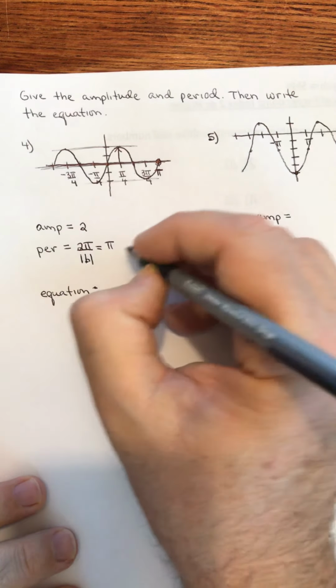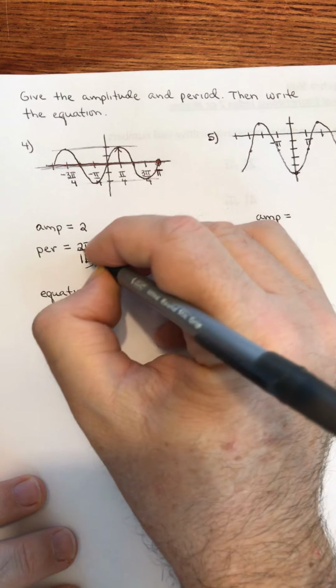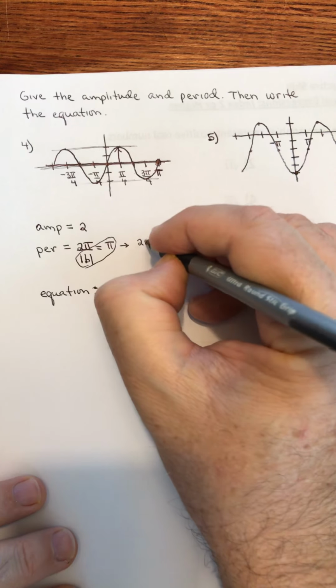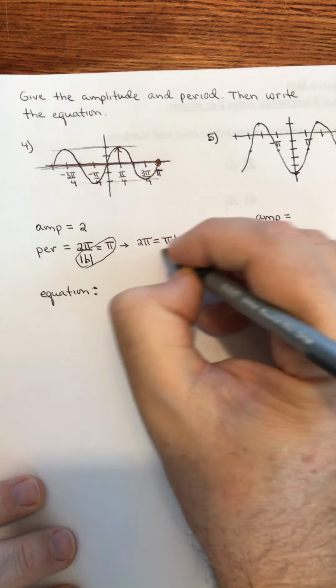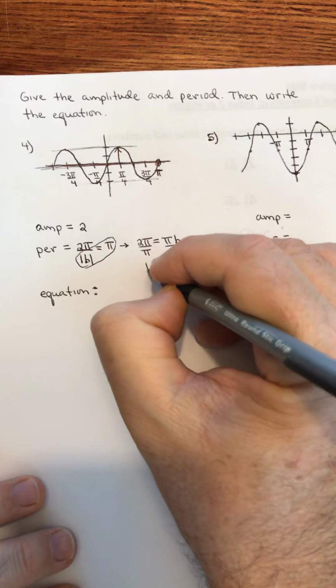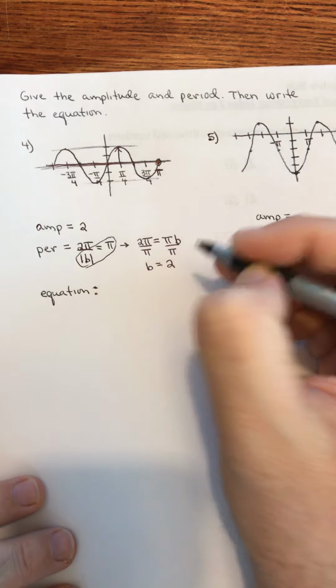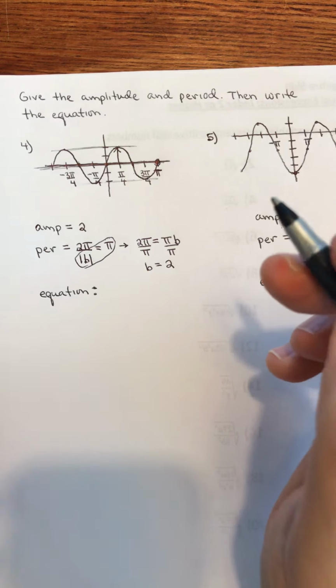So if I solve this for b, just cross multiply, I'm going to take out that absolute value. 2 pi equals pi b. If I divide by pi, I get just plain old 2. All right, so that's my b value.